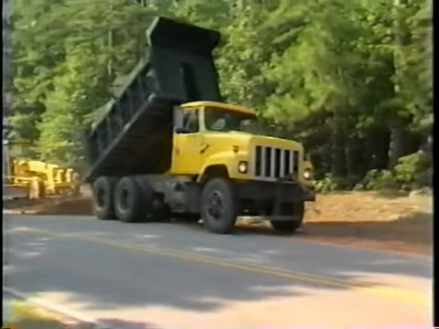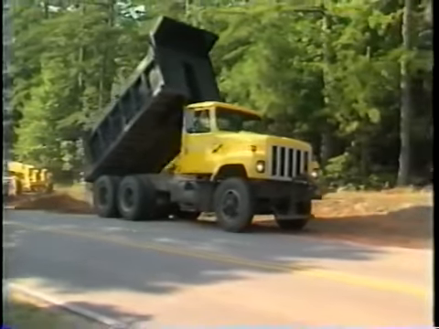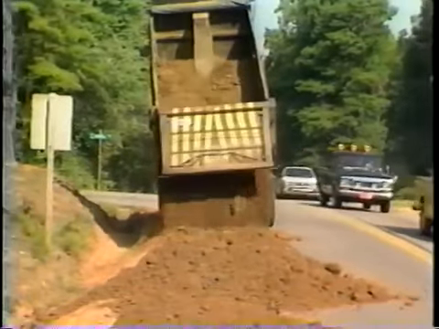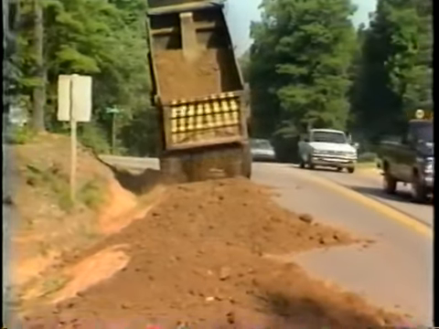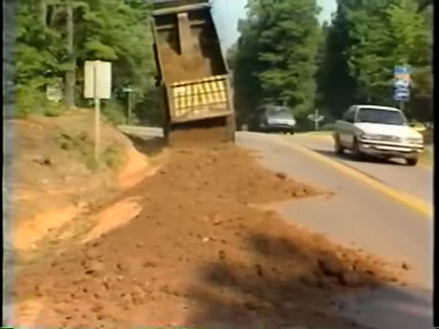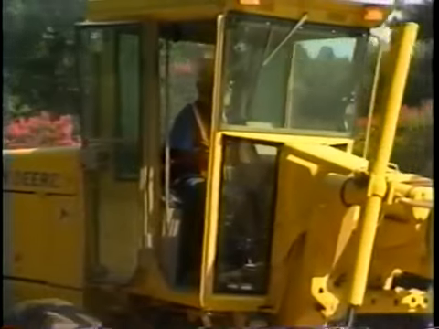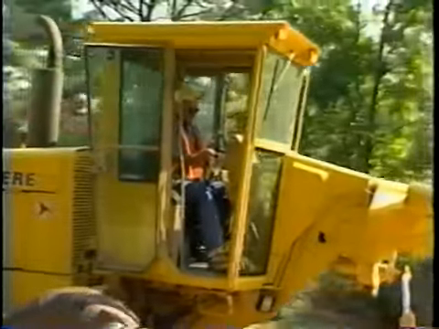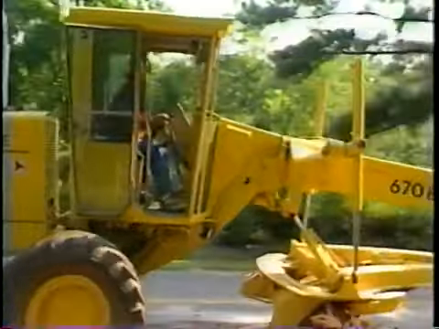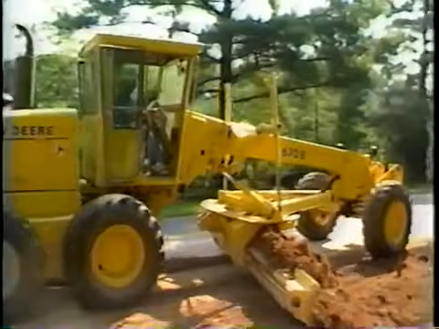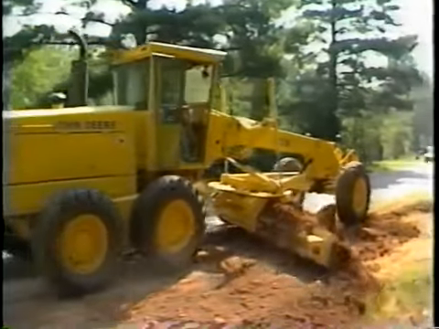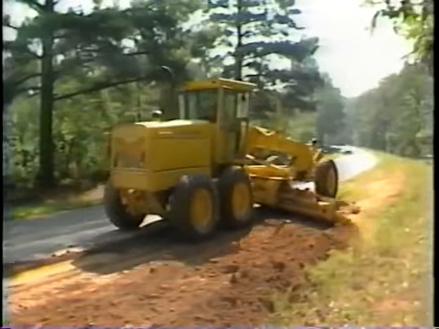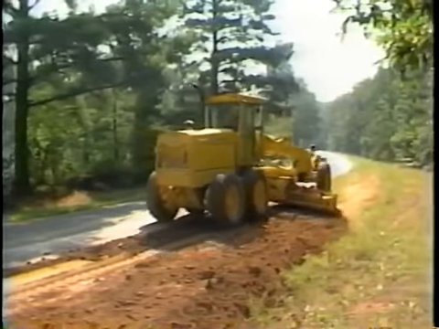Place the additional material on the low shoulder areas from the tailgate of a dump truck. Place the material near the edge of pavement. Once the material has been dumped on the shoulder, spread it using the motor grader. Position the grader blade so as to rough grade the shoulder material. Spread from the edge of the pavement out toward the foreslope of the ditch.